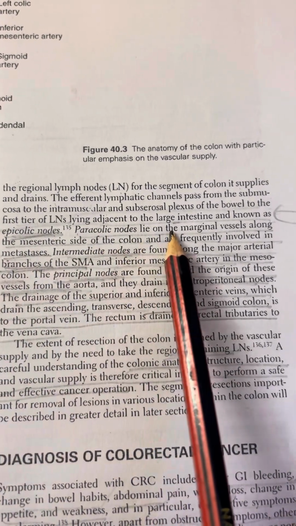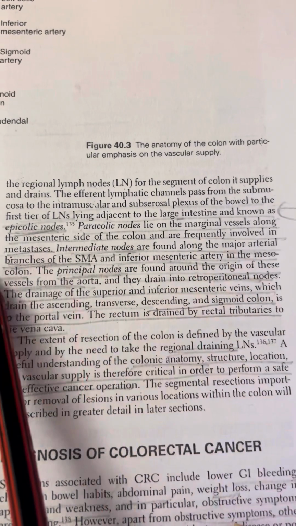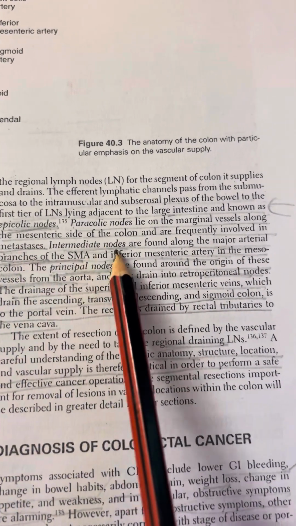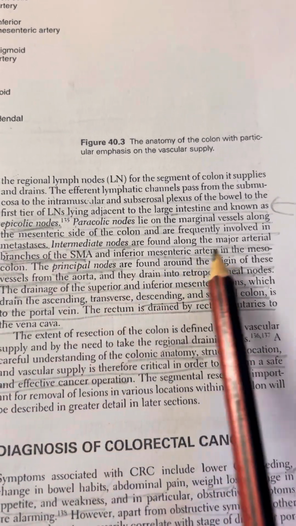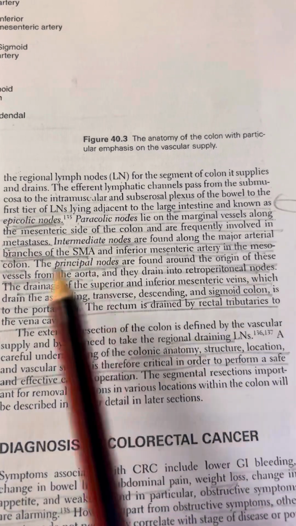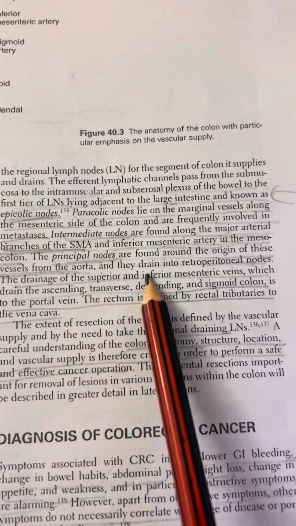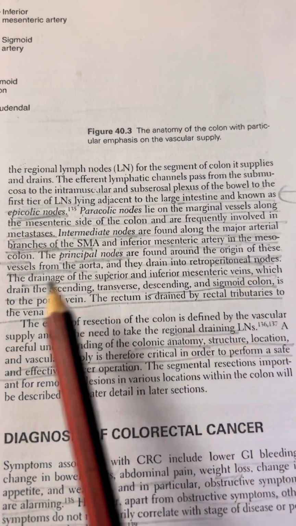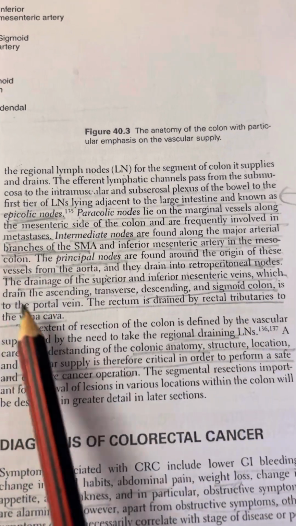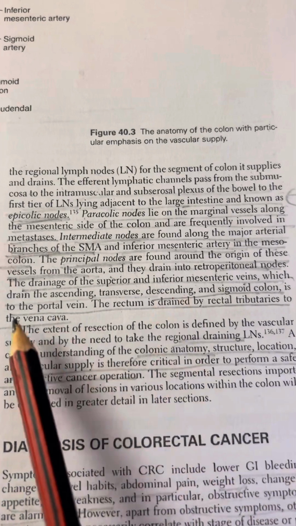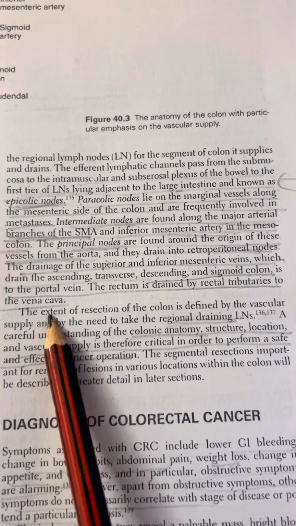The paracolic nodes lie on the marginal vessels along the mesenteric side of the colon and are frequently involved in metastasis. Intermediate nodes are found along the major arterial branches of the SMA and inferior mesenteric artery in the mesocolon. The principal nodes are found around the origin of the vessels from the aorta, and they drain into retroperitoneal nodes. The superior and inferior mesenteric veins, which drain the ascending, transverse, descending and sigmoid colon, drain to the portal vein. The rectum is drained by tributaries to the vena cava.